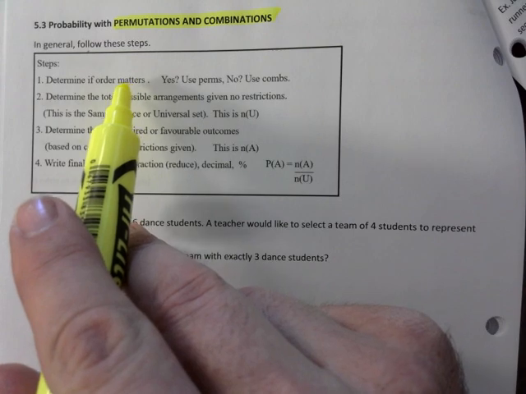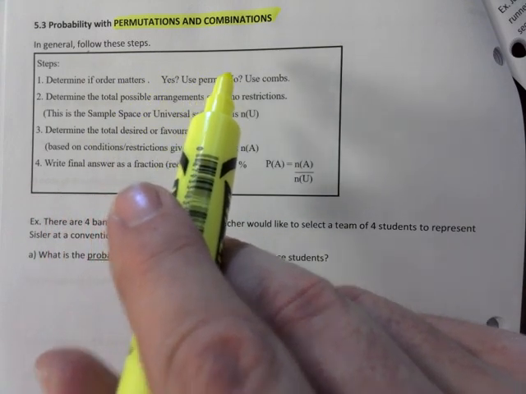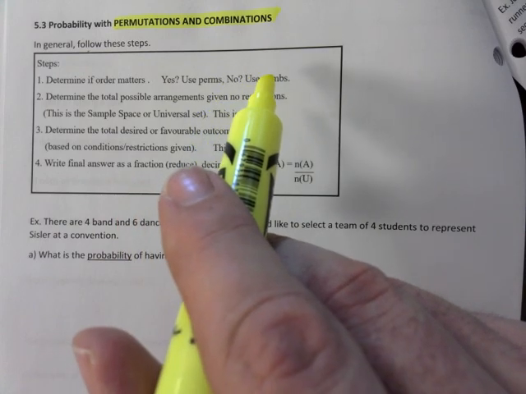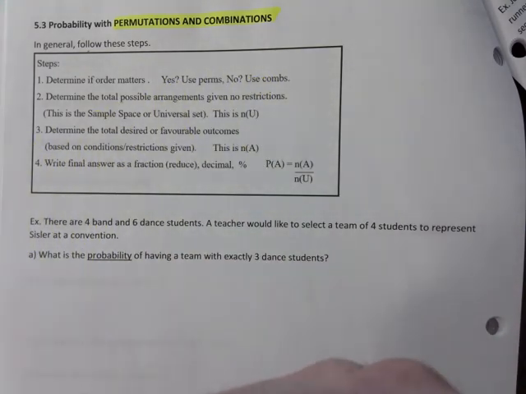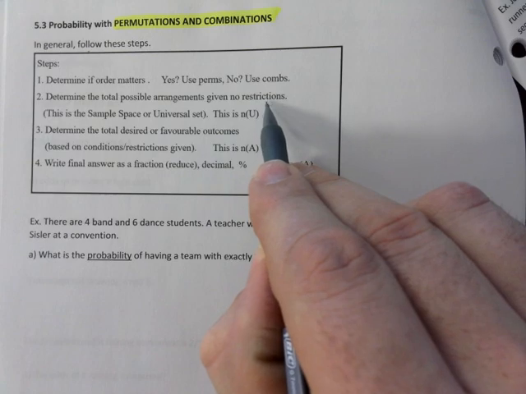Determine if order matters. If yes, it is most likely permutations. If the answer is no, it's combinations. Order does matter for passwords, guys. Always. When I was marking the test, some of you chose combinations, right? It's definitely permutations because order does matter. You typing in 2 first and then 5 versus 5 then 2, it's a totally different code, right? So always remember that.